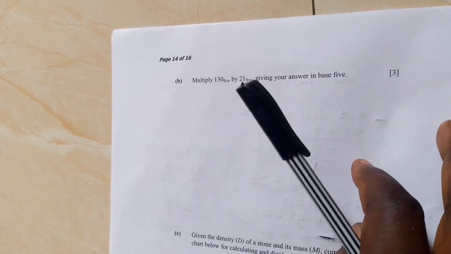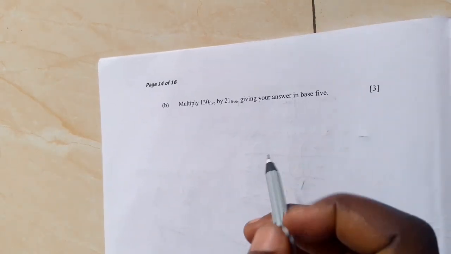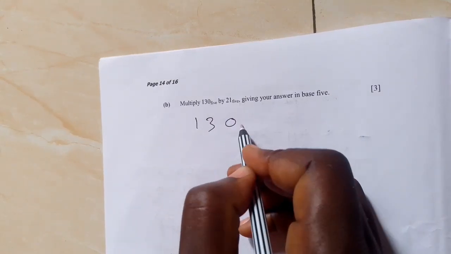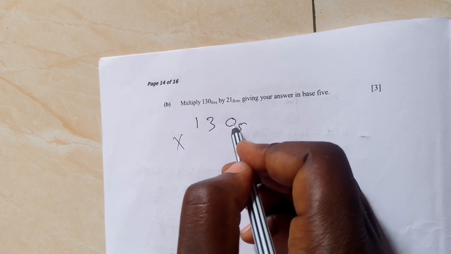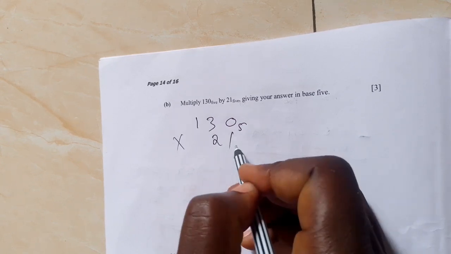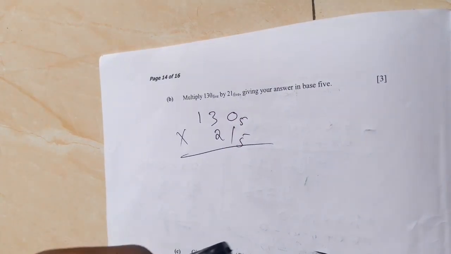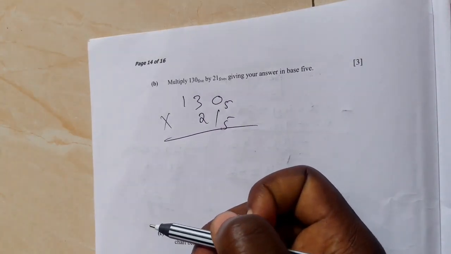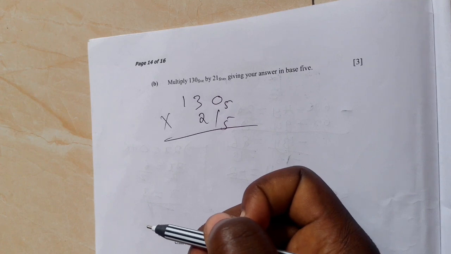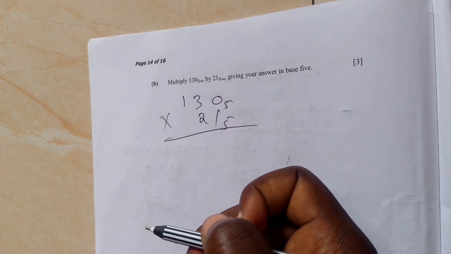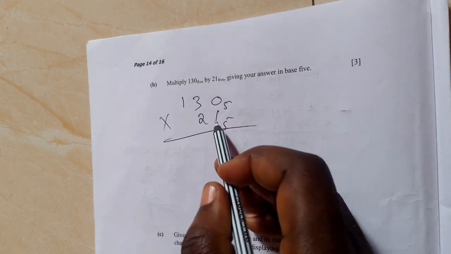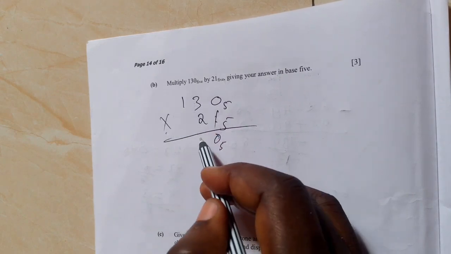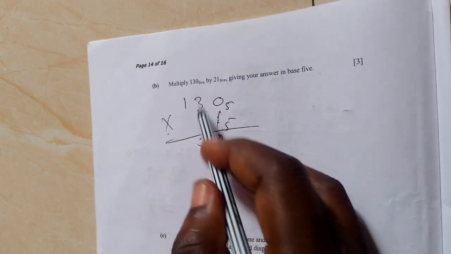Let's go to question 7b. Multiply 130 base 5 by 21 base 5. This is just multiplication. Numbers in base 5, and you know that when you are multiplying numbers in base 5, all the answers must be less than 5. So 1 by 0, that is 0 base 5. Remember, 1 by 3, that is 3. 1 by 1, that is 1.